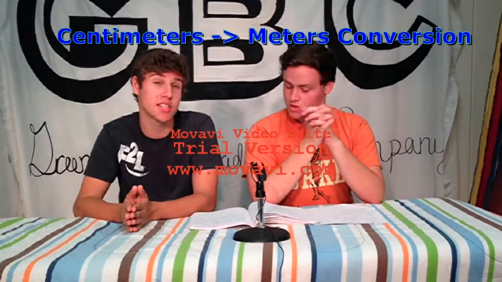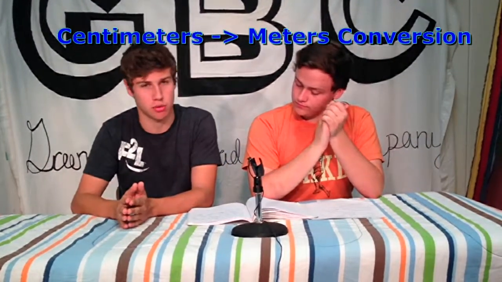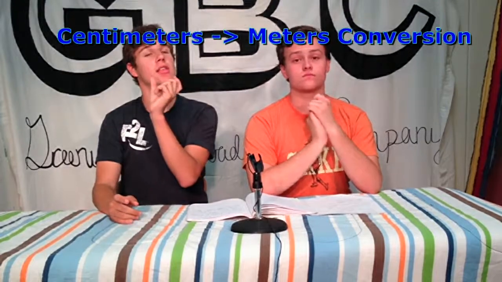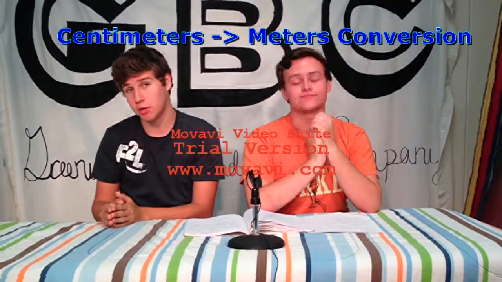When you are converting centimeters to meters, which is our next sample calculation, you have to take the decimal point and move it 2 places to the left. So say you have 25 centimeters, you move the decimal point 2 places to the left, and your result is 0.25 meters, which makes sense because there are 100 centimeters in a meter.